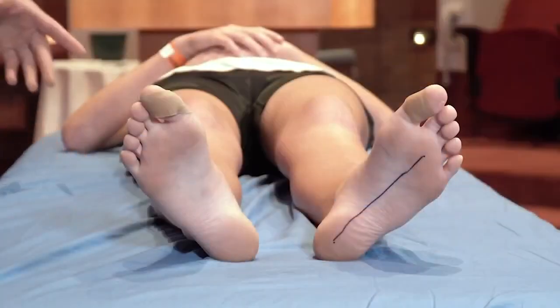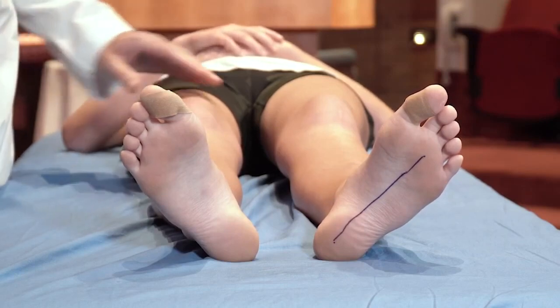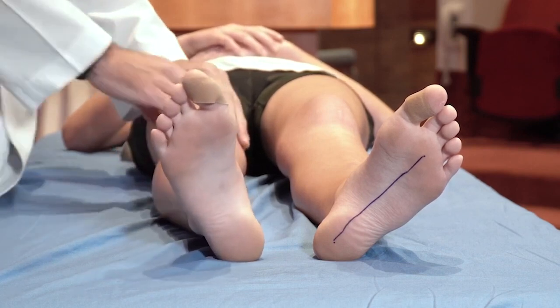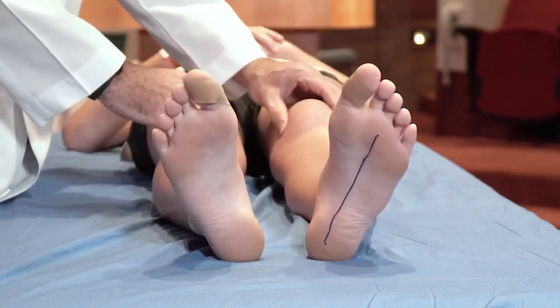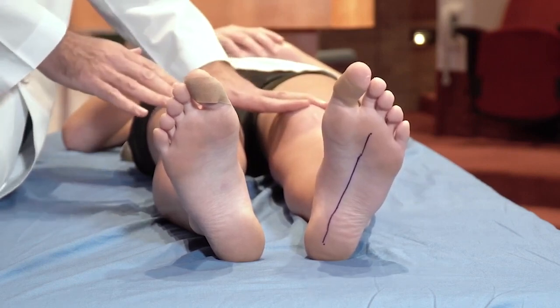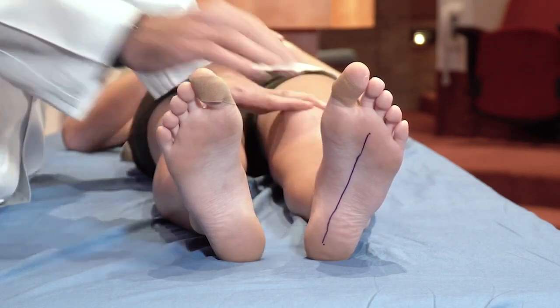To assess tibial rotation in the supine position, we have the child lie on their back, and we rotate their hip until their kneecap points straight up in the air. This will take any rotational differences of the hip out of the picture and allow us to understand what's happening at the leg.